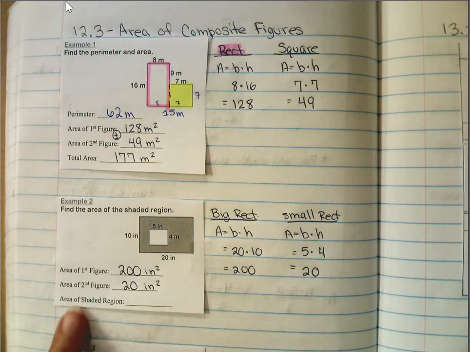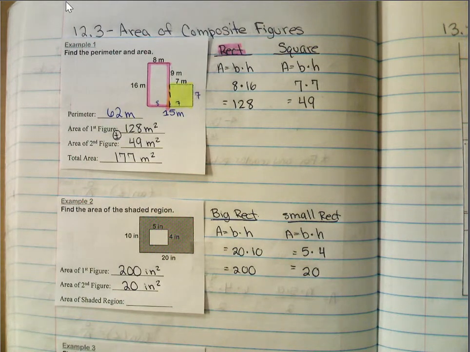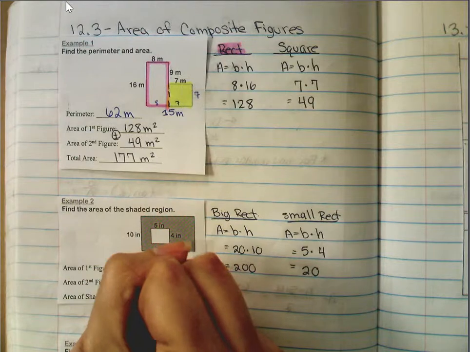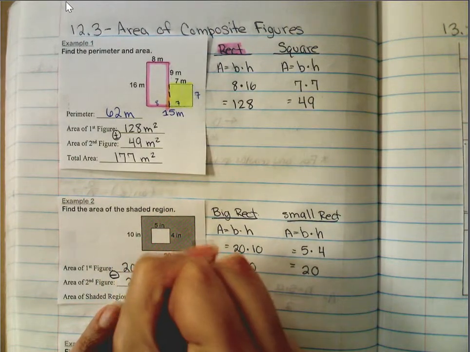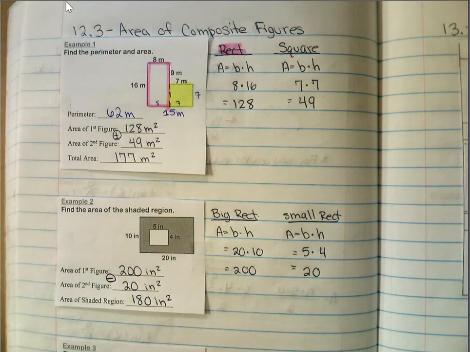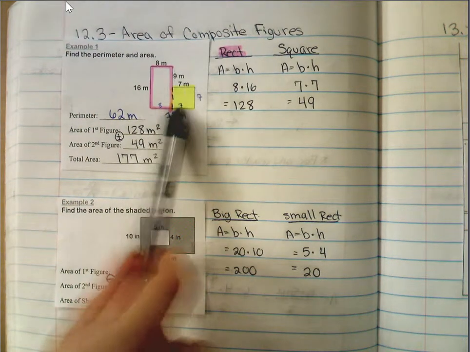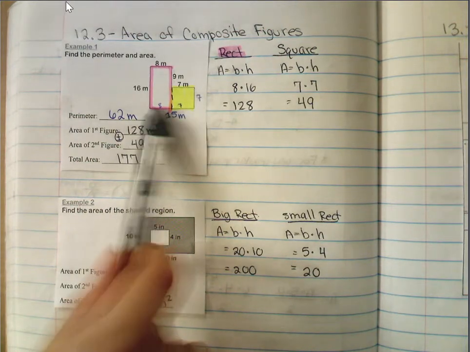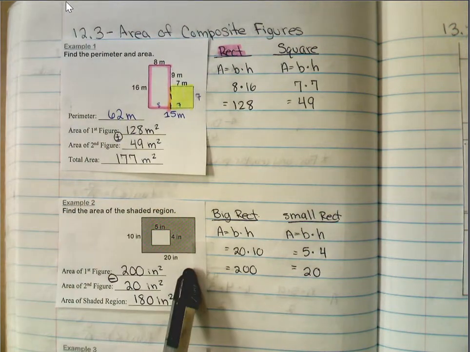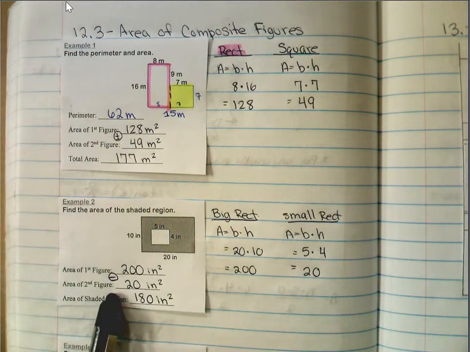And so for my area of the shaded region, because I only want the shaded region, I don't want the white rectangle, I'm going to subtract that white rectangle. So this time I'm doing 200 minus 20. And so the area of my shaded region is 180 inches square. Okay, so if they were both white, you're adding them. If one of them is shaded and one of them is not, then you're subtracting.